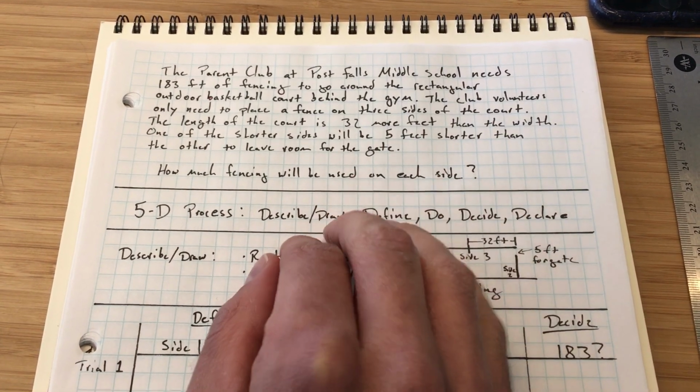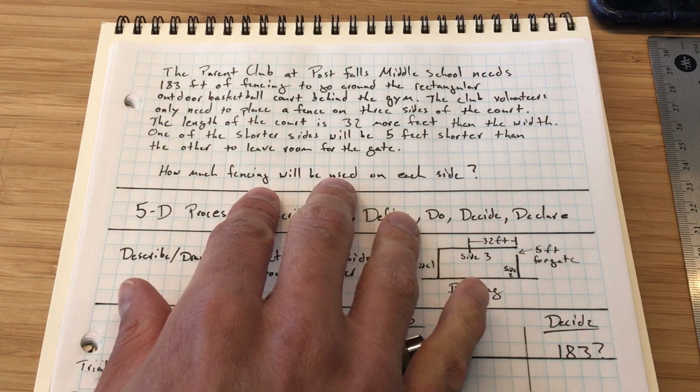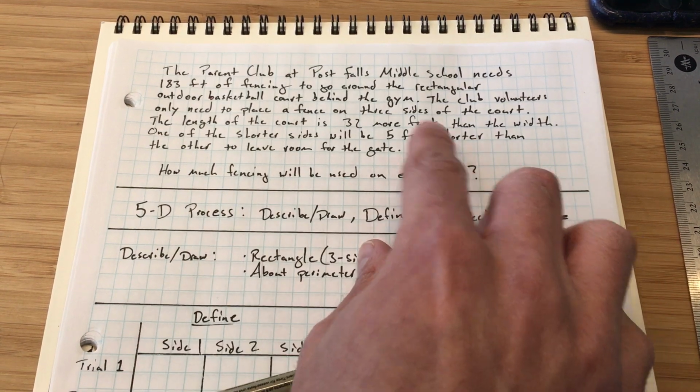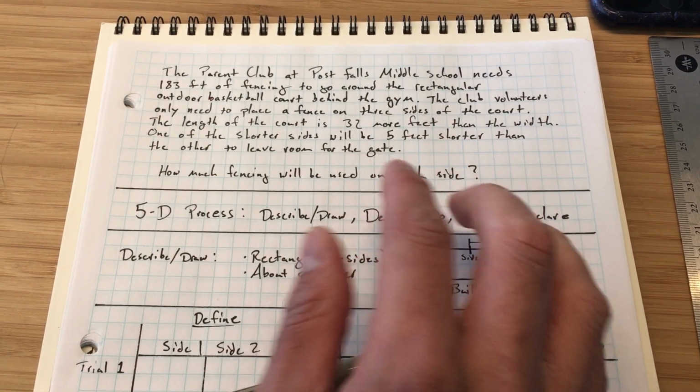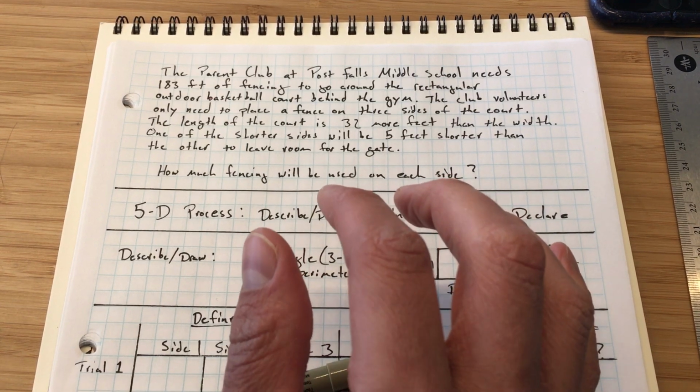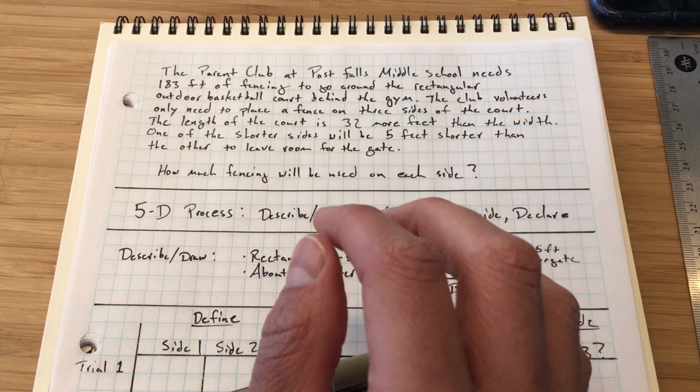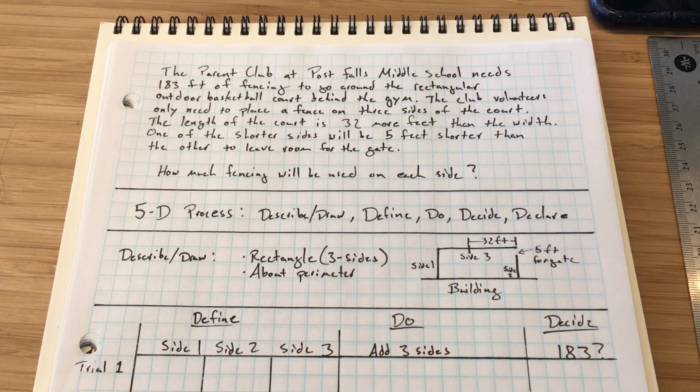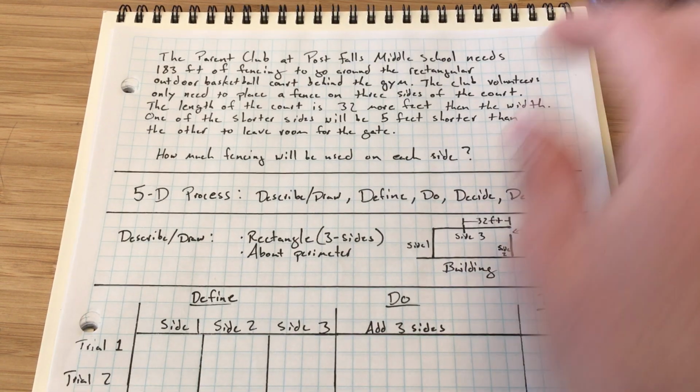So the 5D process is a process for solving a word problem like this, where we have information about the relationship between the different missing parts, but we don't know exactly how to find them. In the future, you're going to write equations. If you're somebody who knows how to write an equation already, that's great. I still want you to see this process and understand it.